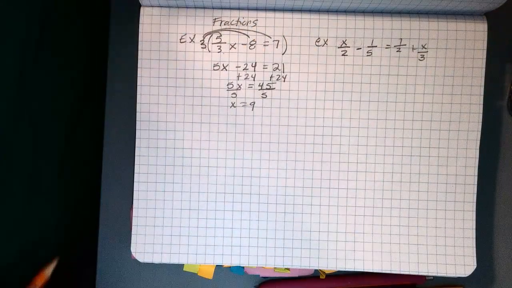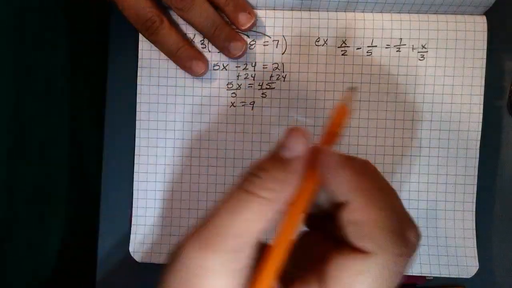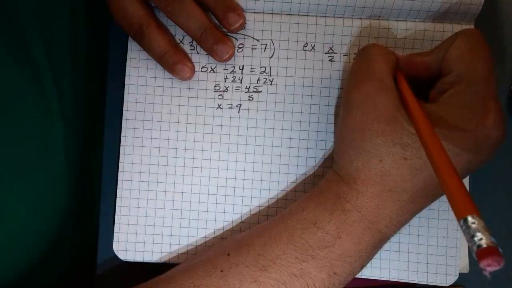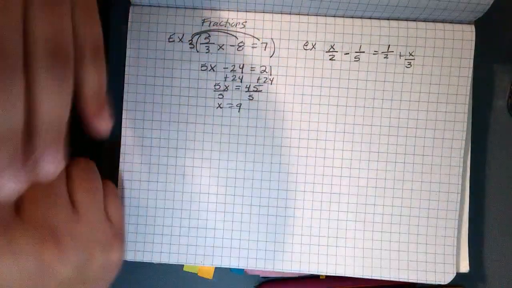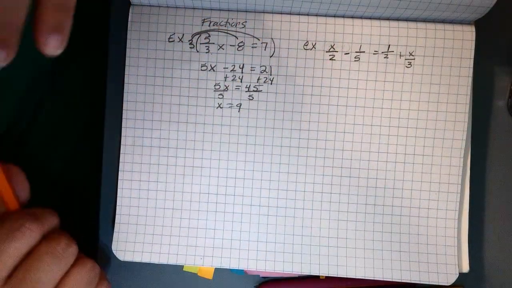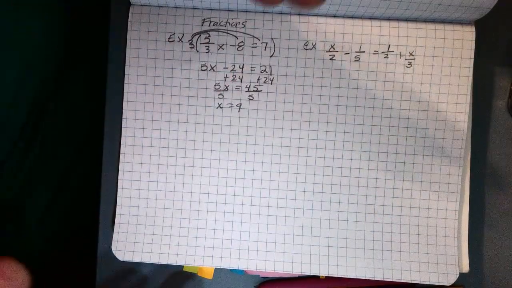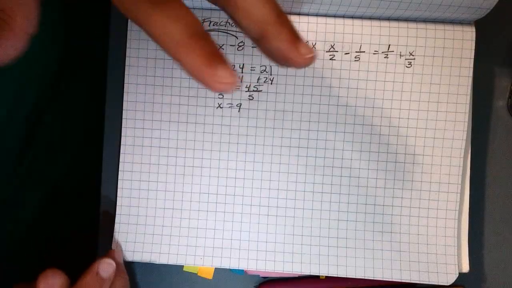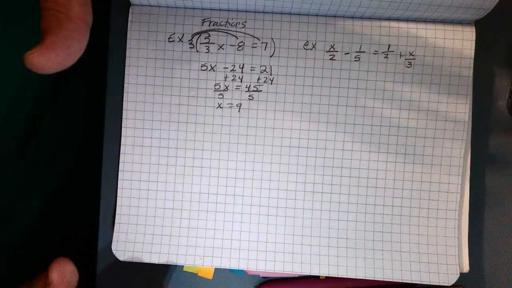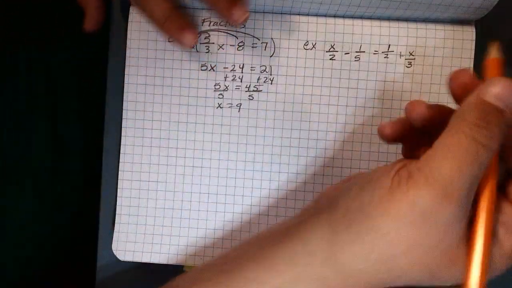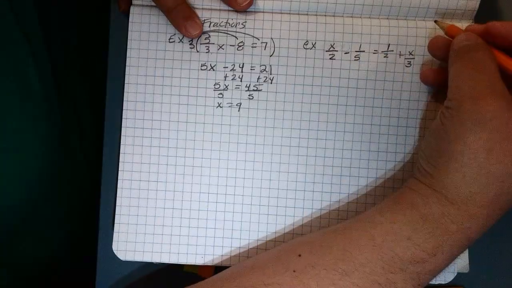Okay. Well, if you're fine with fractions, that's a 1/2. You can just remember your fraction rules, and you can find a common denominator and add and subtract your fractions, just like we did. But I want to go with eliminating the fraction. Let's go ahead and clear it out. To do that, we have to find the least common denominator.